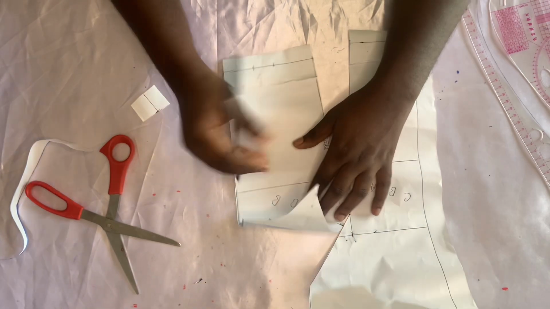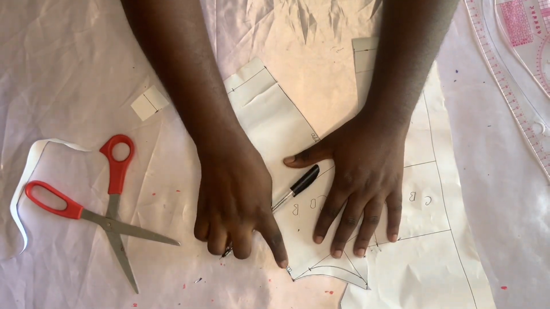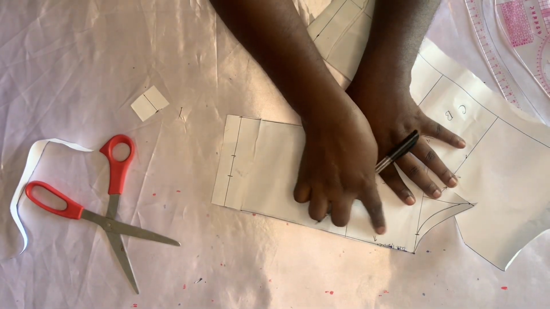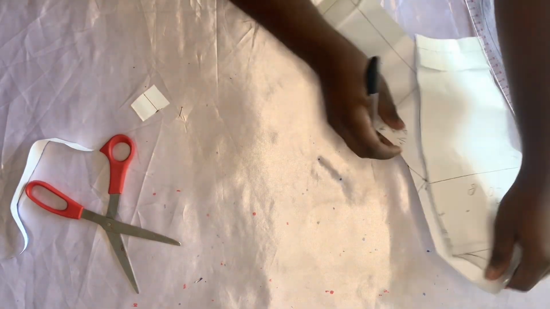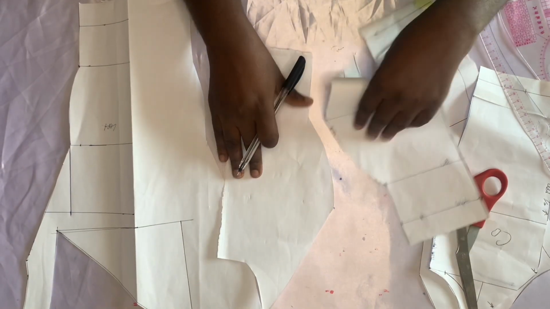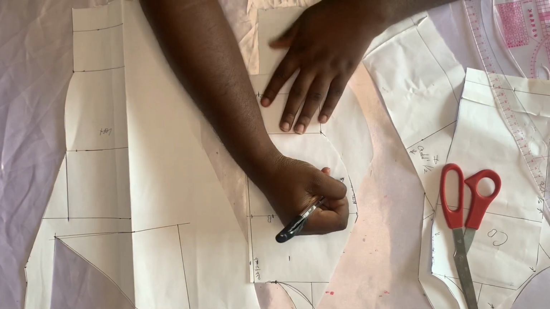Okay, then this part too, just this upper part of the side. So you keep the back, take the front now, and you do the same thing, add 1/2 inch.